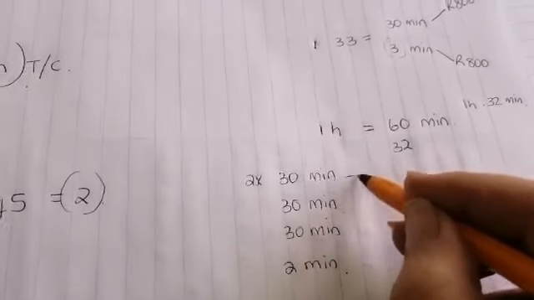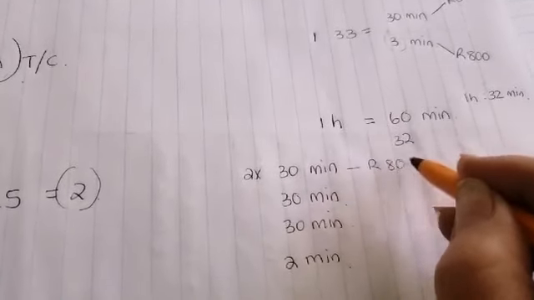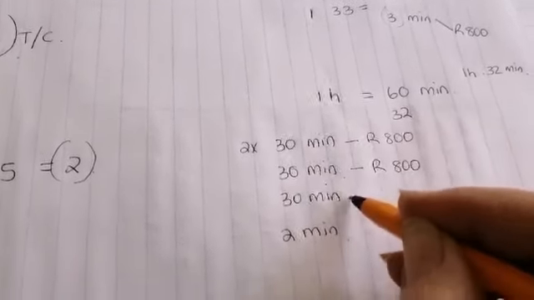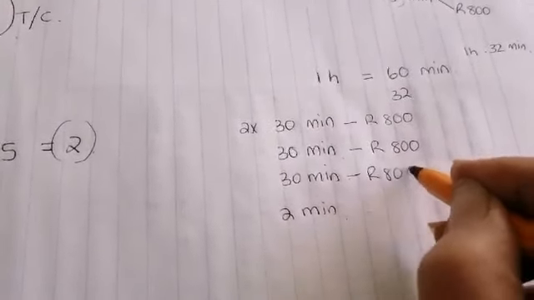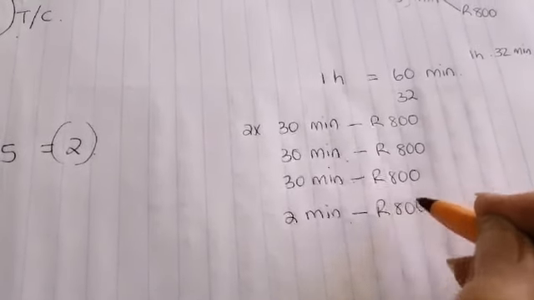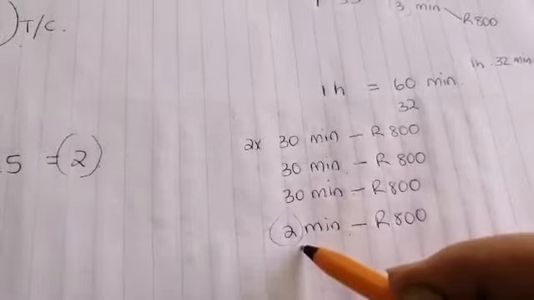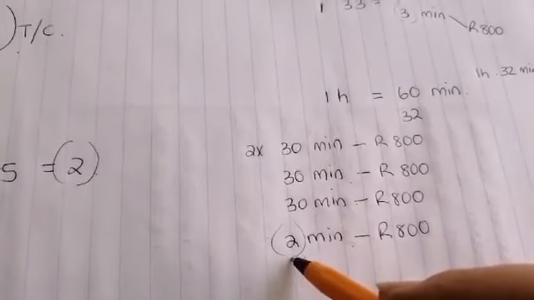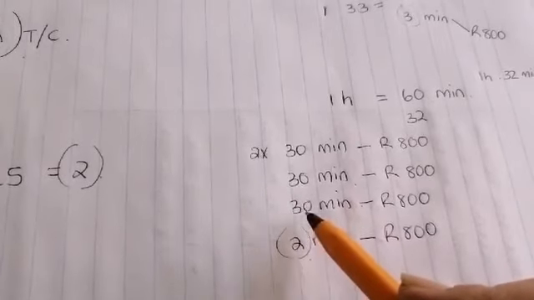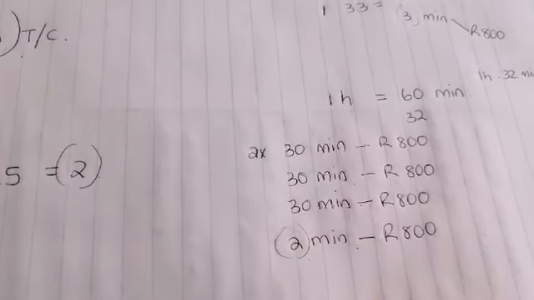So we're going to charge the client 800 Rand for the first, 800 Rand for the second, 800 Rand for the third, and 800 Rand for the 2 minutes that remains, because we are charging the client 800 Rand per 30 minutes or any time thereof.